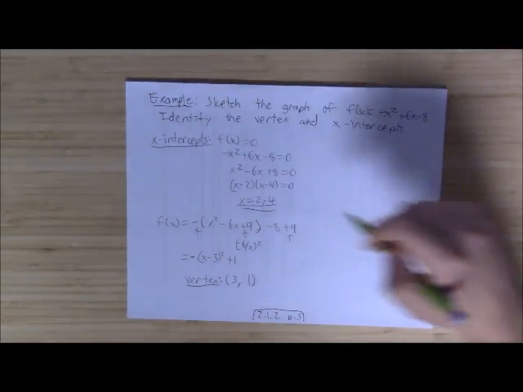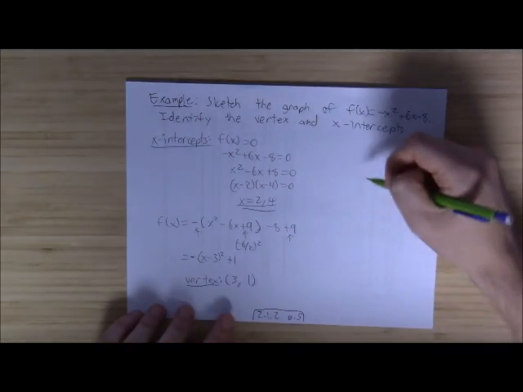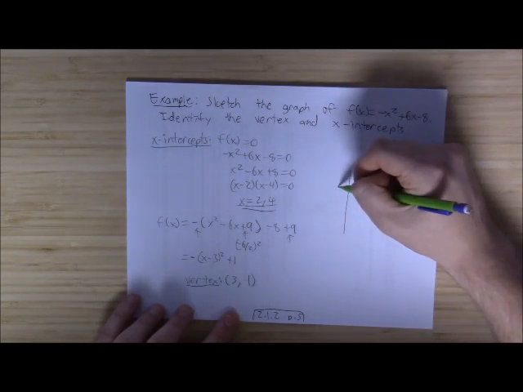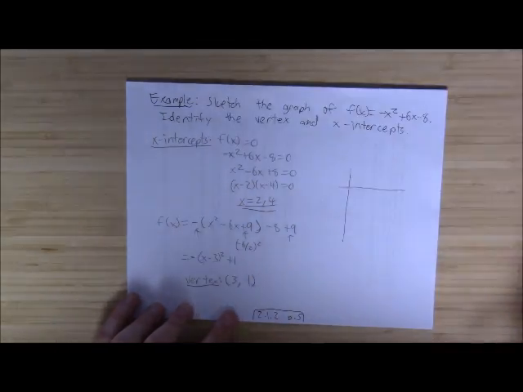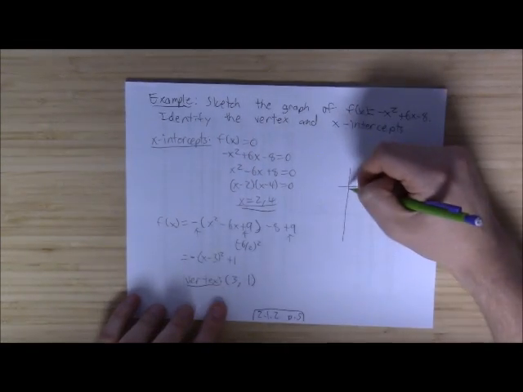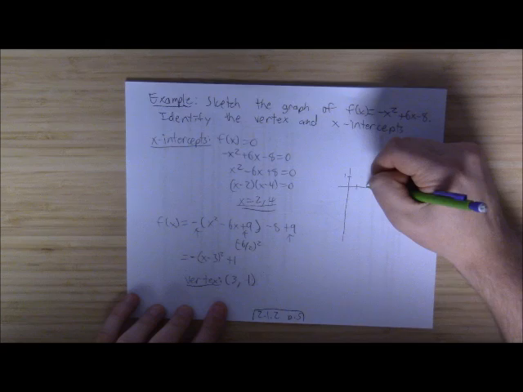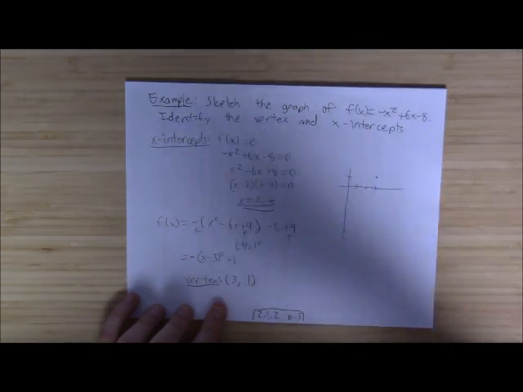In other words, we can go ahead and graph with this knowledge. The vertex is at 3 comma 1. So this is 1, 1, 2, 3. The vertex should be there.